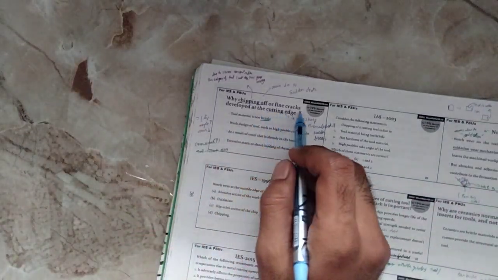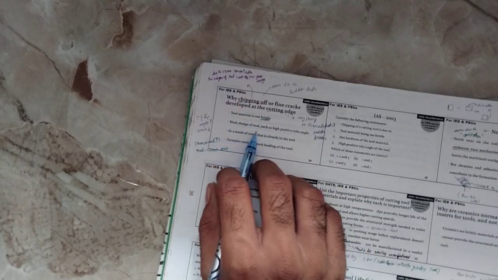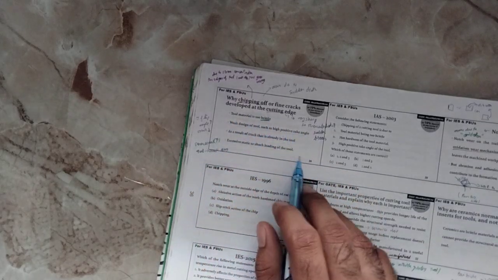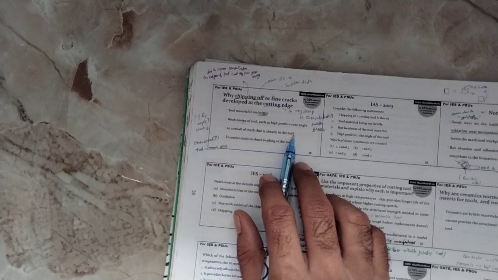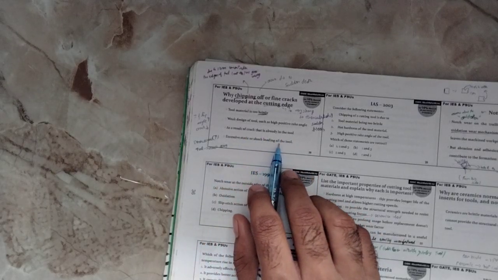Maybe in two more classes we'll cover these extra things. Why do chipping or fine cracks develop at the cutting edge? The tool material is too brittle, or the design of the tool, such as a high positive rake angle, or a crack that is already in the tool, or excessive stress, or static and strong loading of the tool.